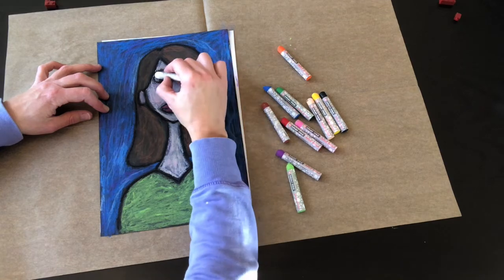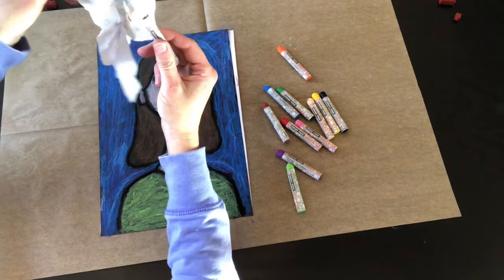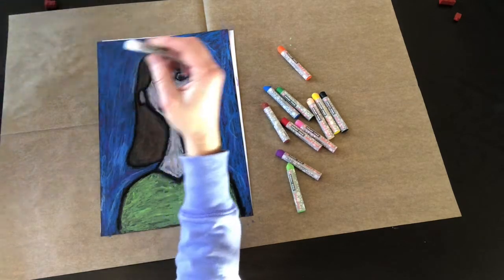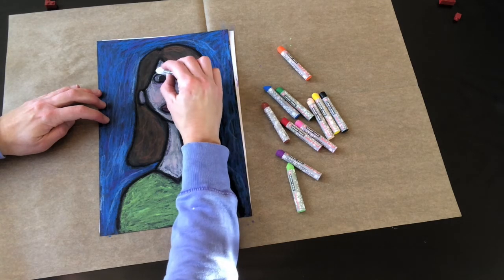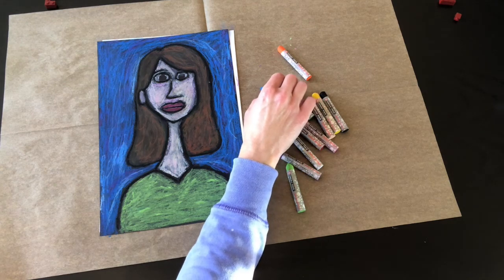And that's why in some ways you start with your lighter color first, because then you can always cover it up. With white, see how I got a little black on there? Definitely make sure you clean it off. Alright, well that looks alright.